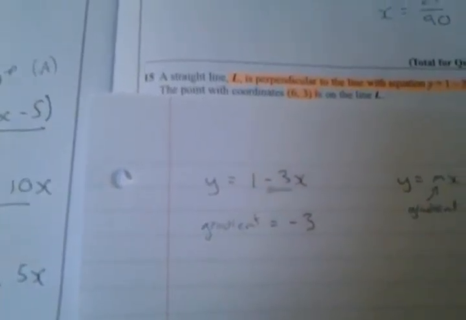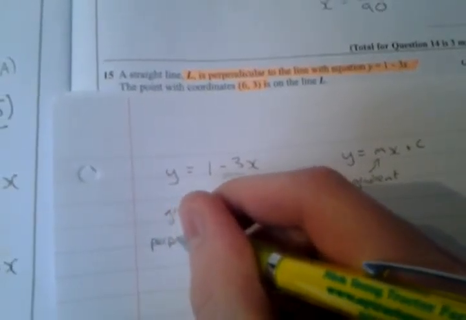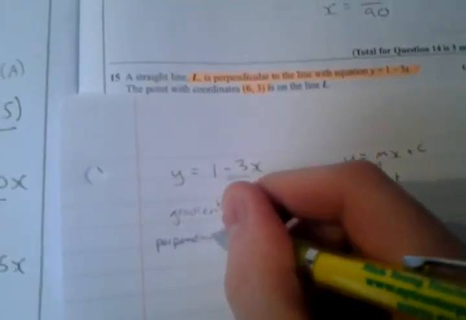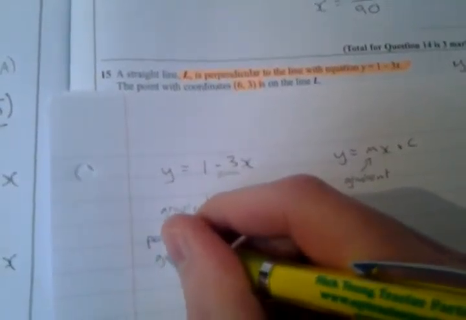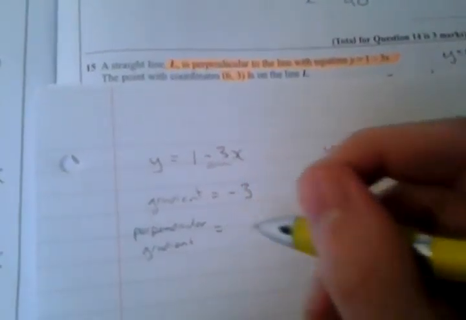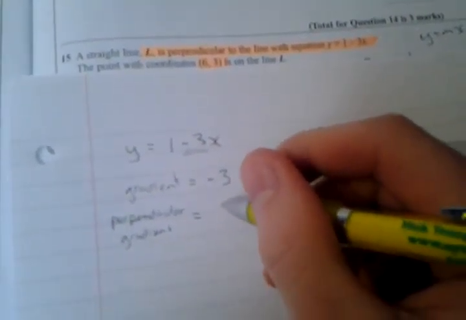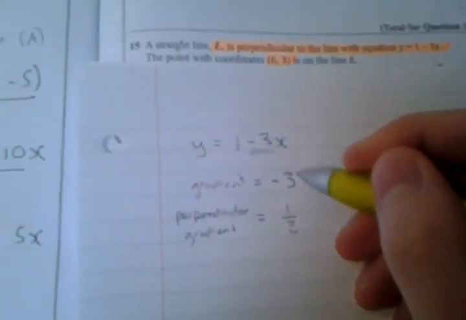Now, we should know that the perpendicular gradient is the negative reciprocal of this. So, it's 1 over this number.